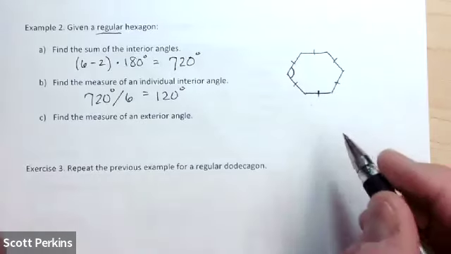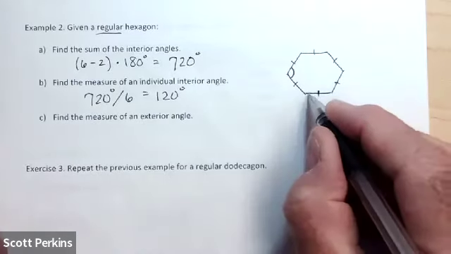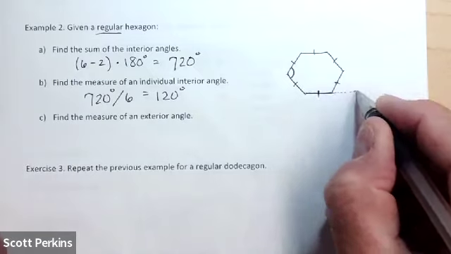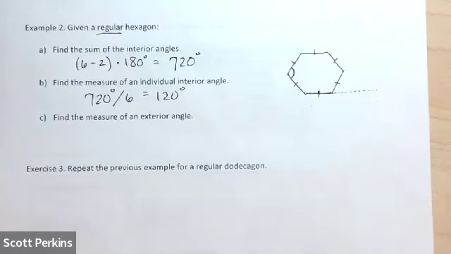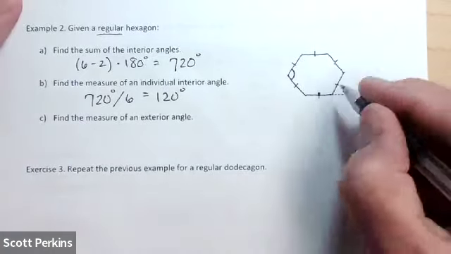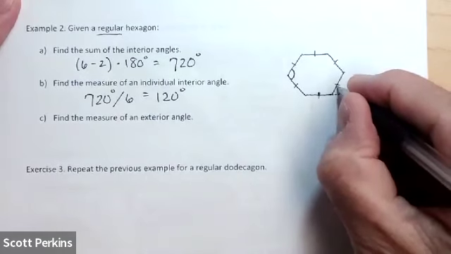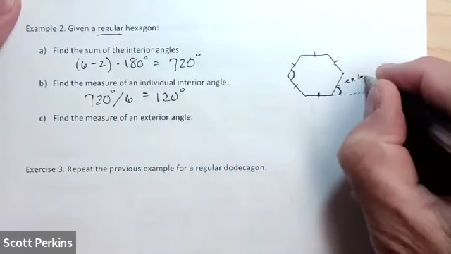An exterior angle of a polygon is if I take a side and I extend it. So I'm just going to draw a dotted line right here. Can you see that dotted line on the overhead up there? Okay, great. That forms, right here, an exterior angle.